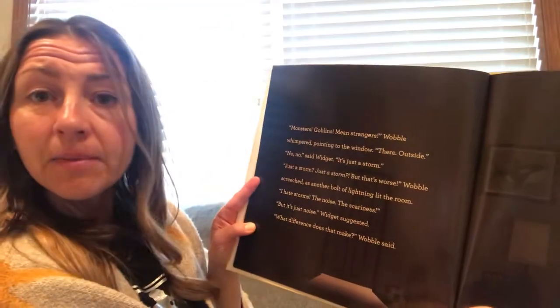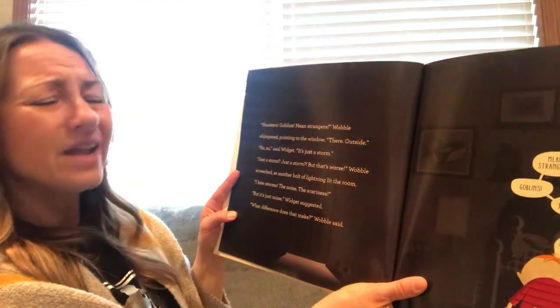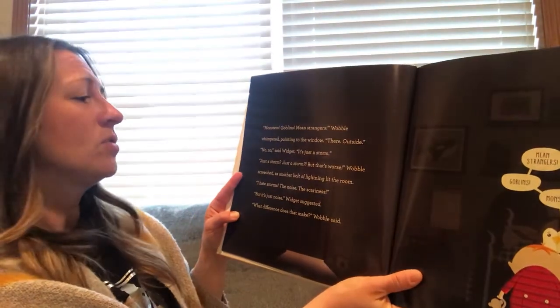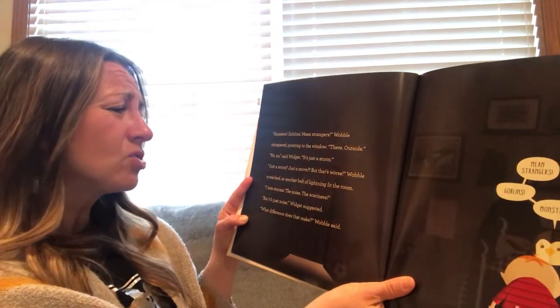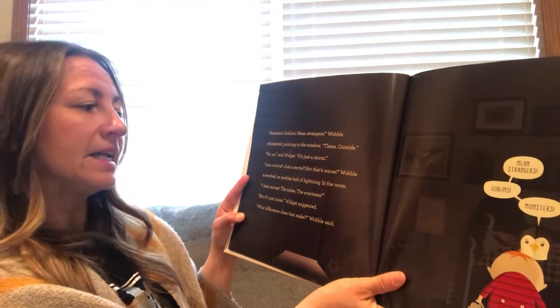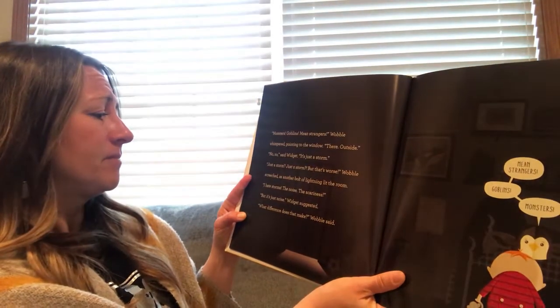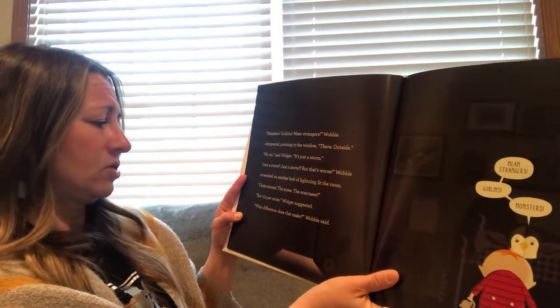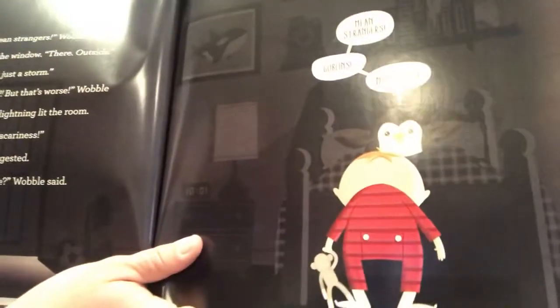Monsters! Goblins! Mean stuff, Wobble whimpered, pointing to the window. There? Outside? No, no, said Widget. It's just a storm. Just a storm? Just a storm? But that's worse, Wobble screeched as another bolt of lightning hit the room. I hate storms. The noise, the scariness. But it's just noise, Widget suggested. What difference does that make? Wobble said. Look at, we're talking about it in bed.